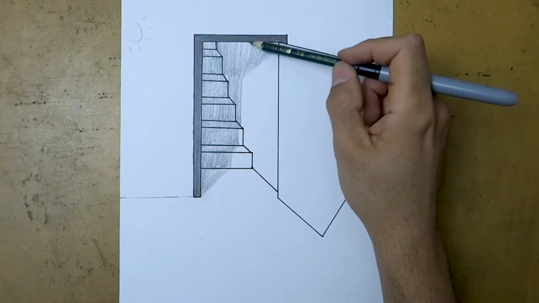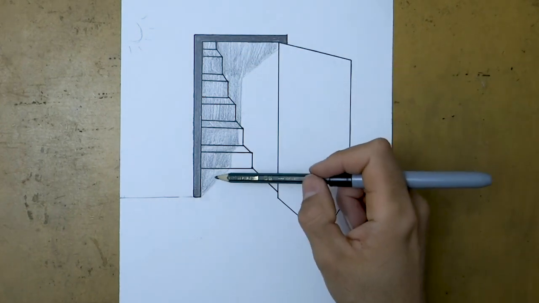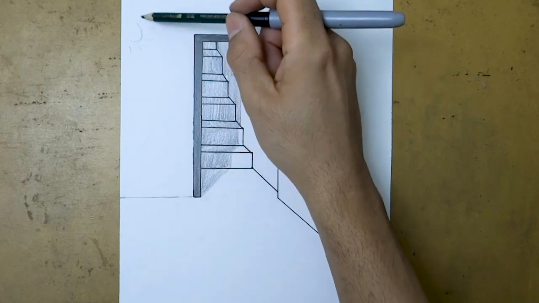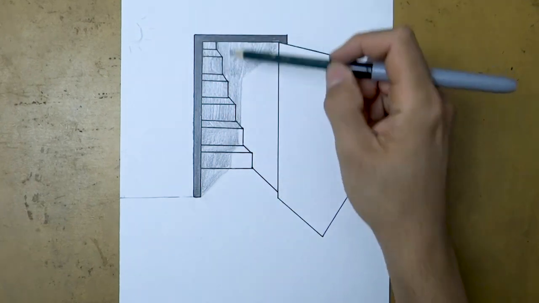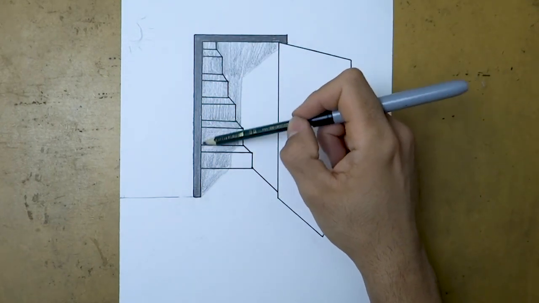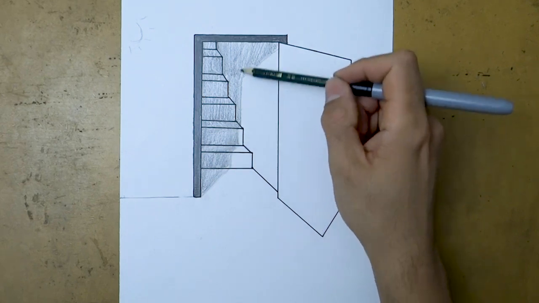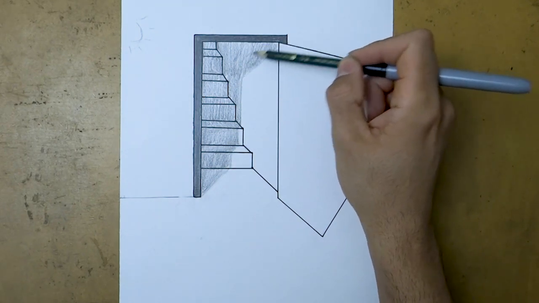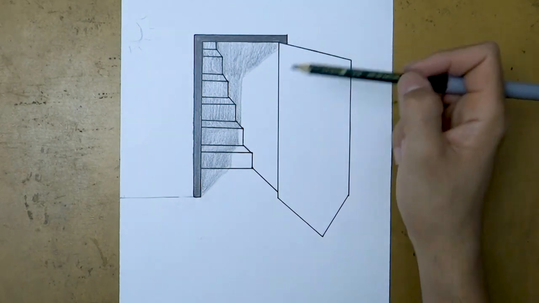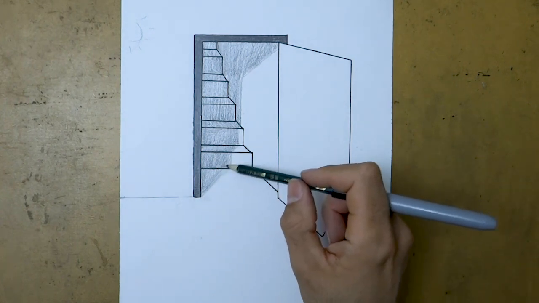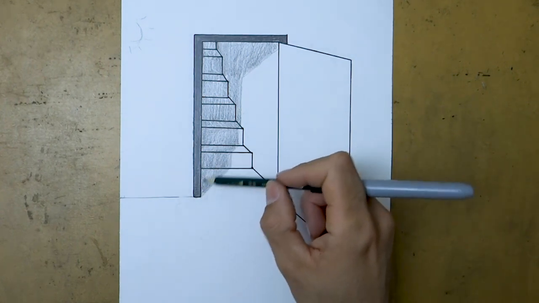We'll leave this part that will catch the light, reflected from our light source. We'll leave it blank. It is an idealized position, but it is important to know where the light is coming from so that you can place the highlights in the right place.